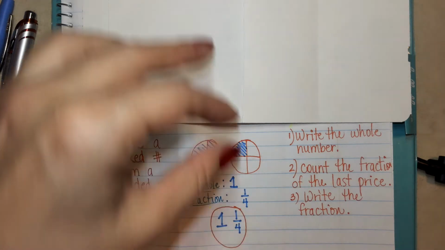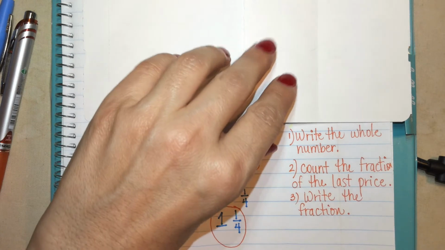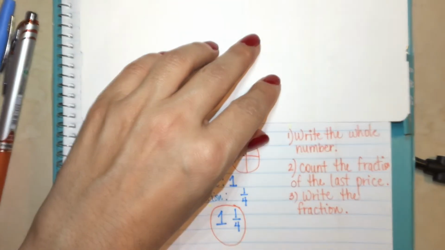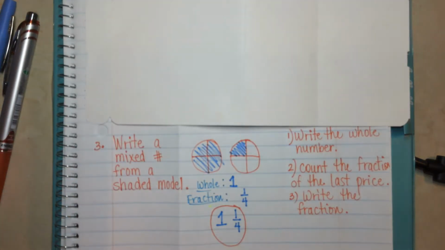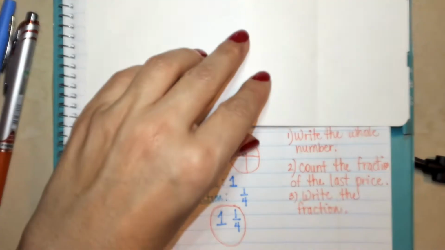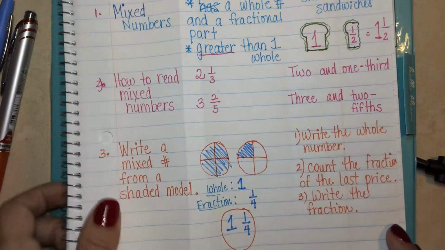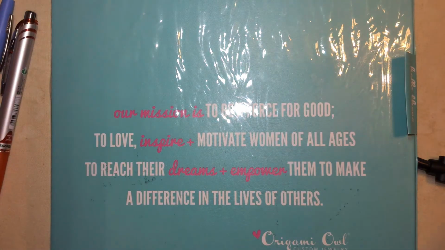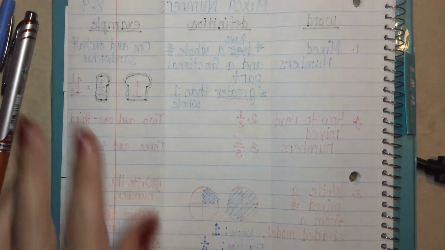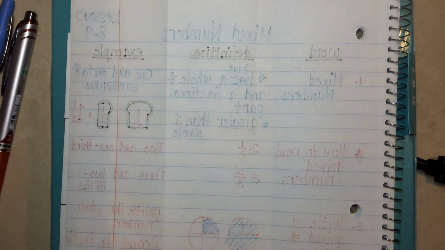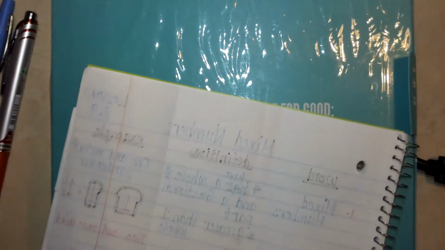Okay, it's probably a good time to pause, go over your notes. I'm going to turn the page because we have a little more to study with this concept. A lot of writing there.